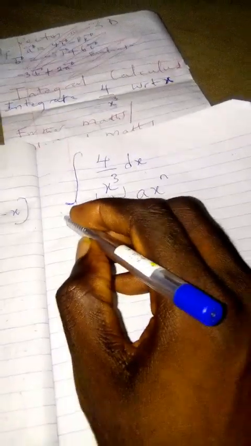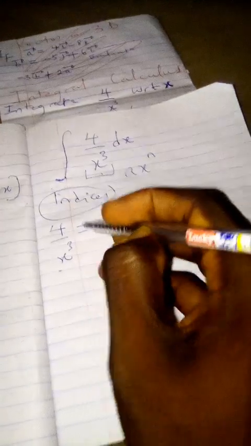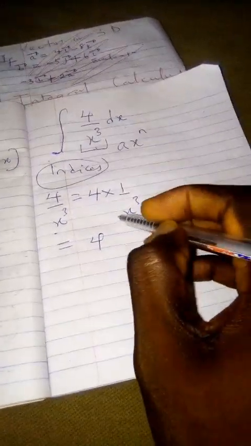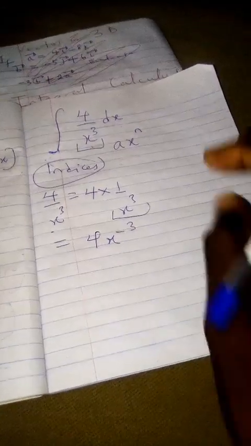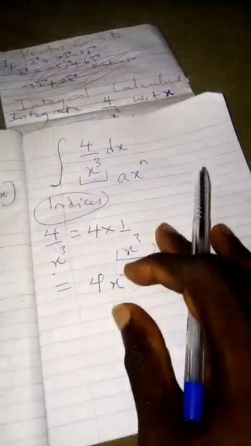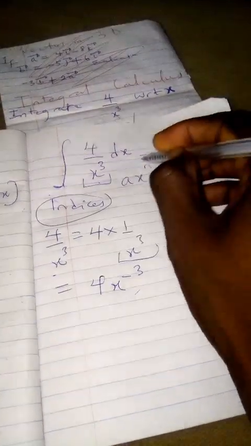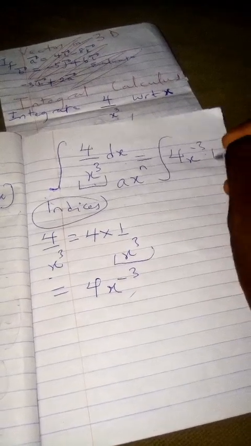So to do that now, I'm going to use the laws of indices. I have 4 over x raised to the power 3. Then I'm going to separate it as 4 times 1 over x raised to the power 3. Then this becomes 4. Now this 1 over x raised to the power 3 can be written as x raised to the power minus 3. You can see that I have written this now in this form. So remember, there are many rules, but the rule I'm going to use for this question is xn. So I'm going to write this down now as, so you draw the snake, 4 x raised to the power minus 3, then put a dx there.